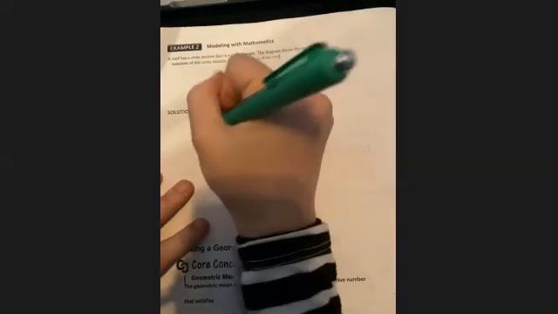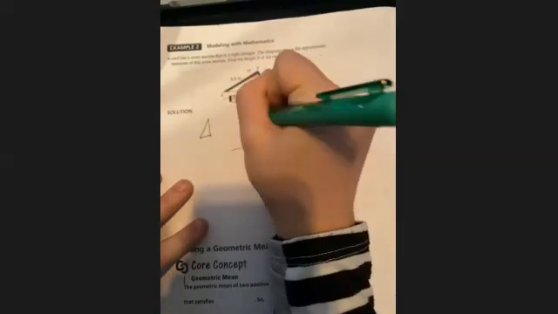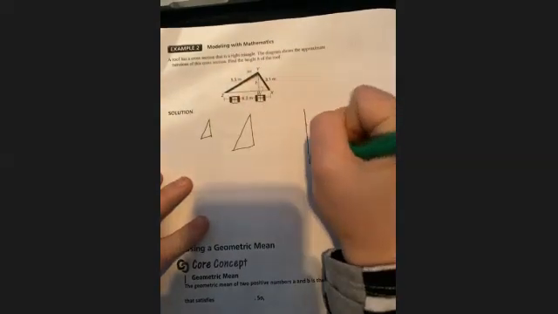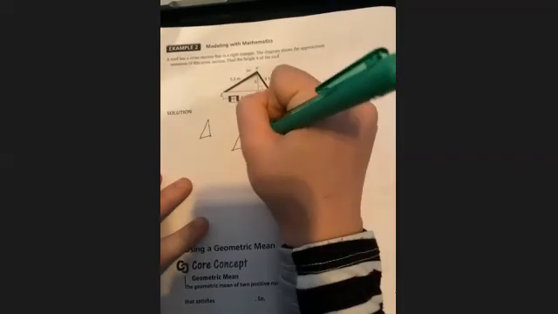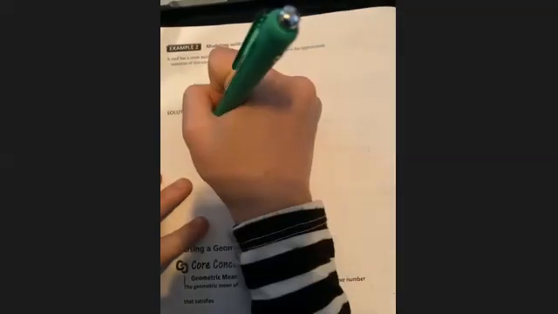for example 2, it says a roof has a cross section that is a right triangle. The diagram shows the approximate dimensions of this cross section. Find the height H of the roof. Okay, so what I'm going to do is I'm going to redraw 3 triangles again, like I just did. This time I'll make sure to draw them correctly. Okay, now I'm going to label them with their letters.